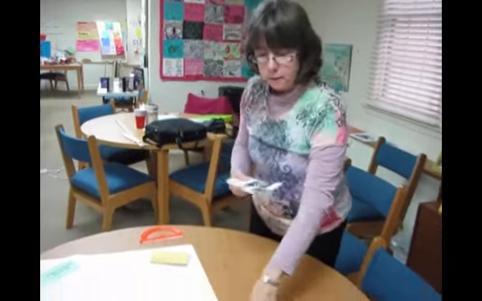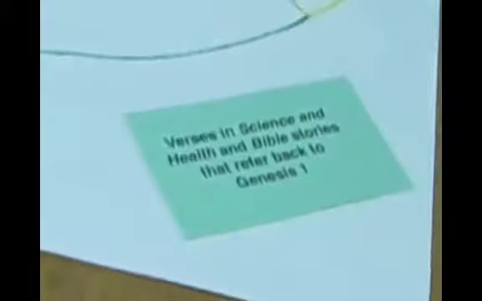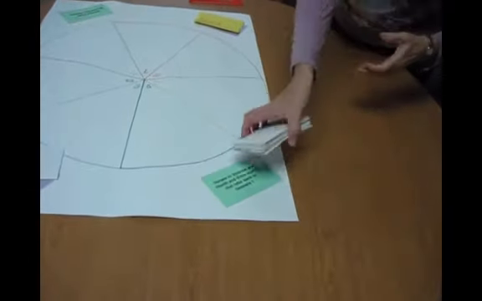This other box holds verses in Science and Health and the Bible that refer back to Genesis 1. These are images or verses out of the Bible and Science and Health that make you think of one of the days of creation. For example, here is an idea inside a light bulb, which could be used for the first day of creation, on light. These go face down on this box.